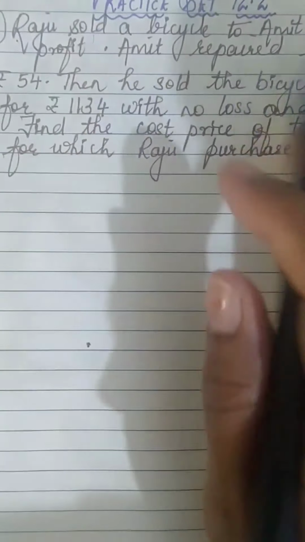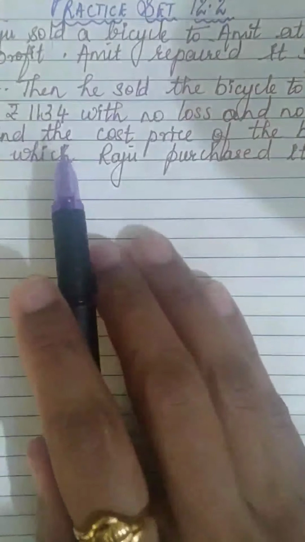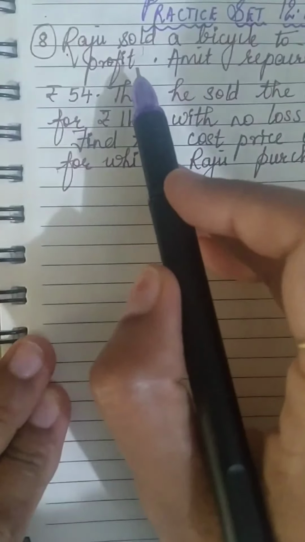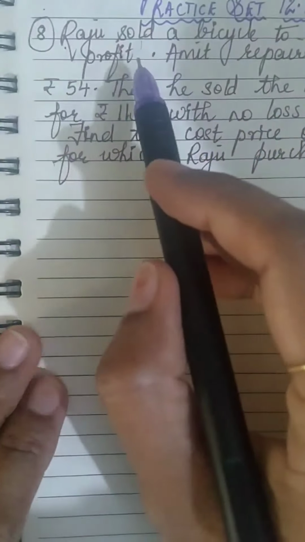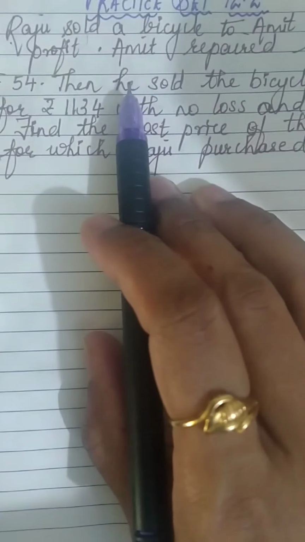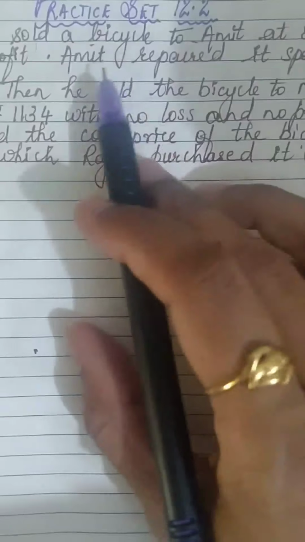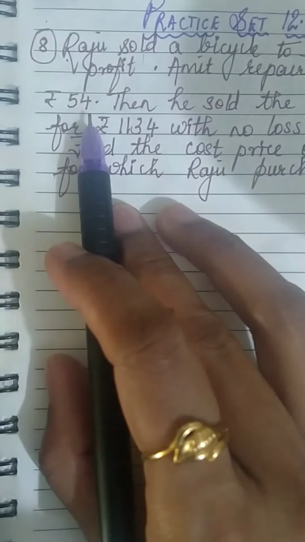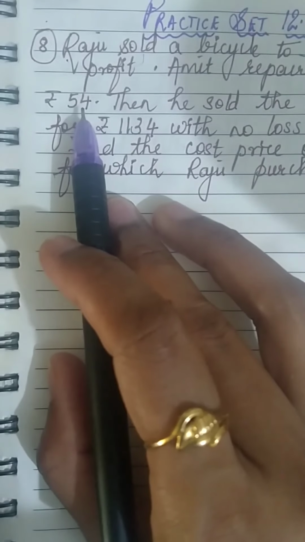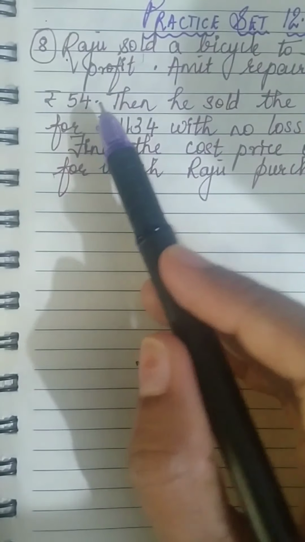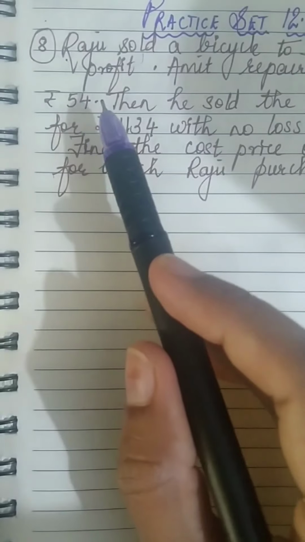Raju sold a bicycle to Amit. Raju had a bicycle, and he sold it to Amit at 8% profit. Raju got 8% profit after selling the bicycle to Amit. For how much money Raju had purchased the bicycle, we don't know. Amit, what did he do? Obviously, he did some maintenance work. Amit repaired it spending rupees 54. He repaired the cycle and for that he spent 54 more. Some money he gave Raju to purchase the bicycle, plus 54 rupees extra he had to spend.